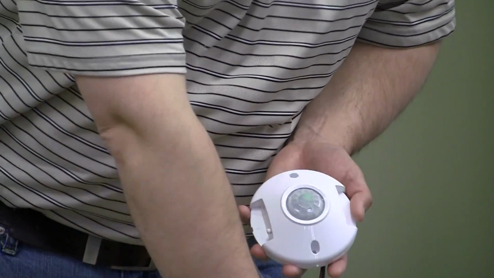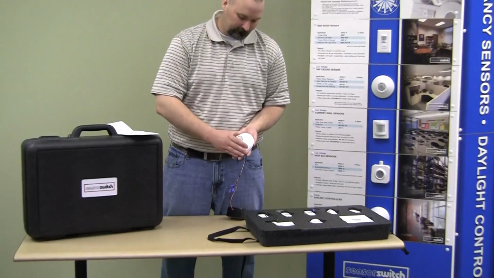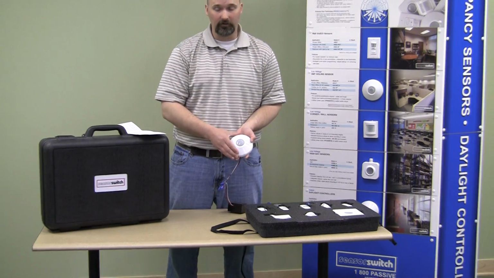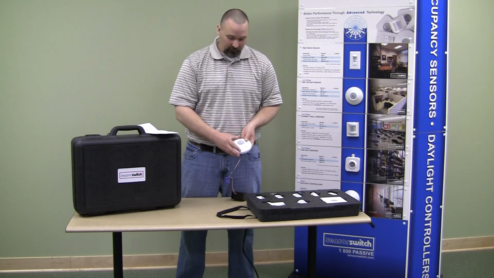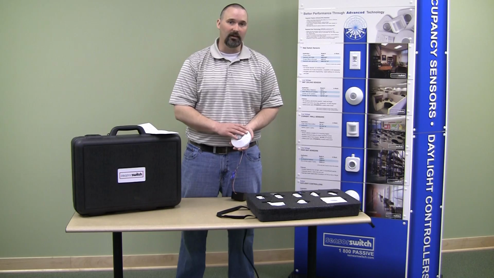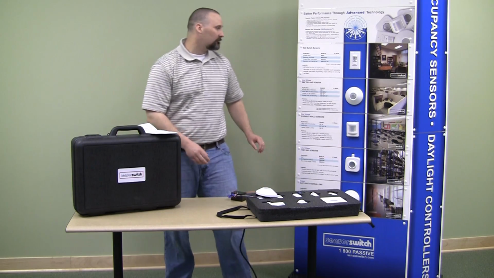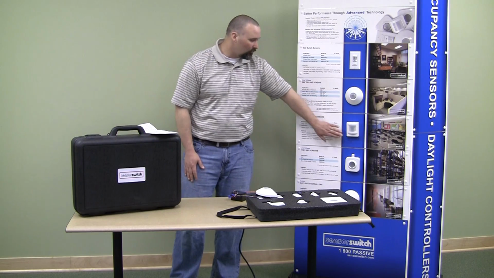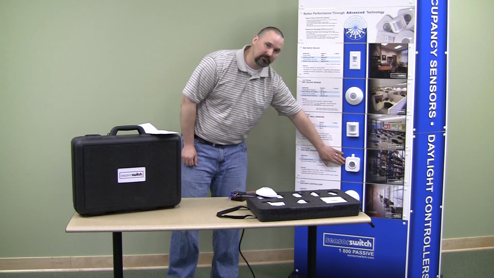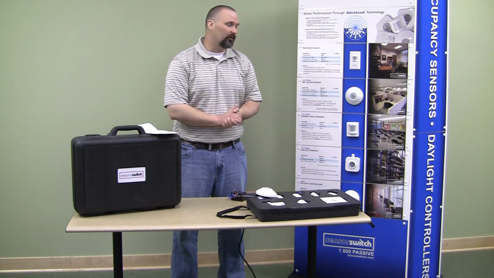Once you're done making your settings, you can take your cover, stick it back on, and rotate it, and that'll lock that cover in. It should take you approximately 2 minutes to make any sort of adjustment to the occupancy sensor that you need to. All of our occupancy sensors, whether it's a ceiling mount sensor, a wall corner mount sensor, or our box mount sensor, program very similarly through that push button programming.